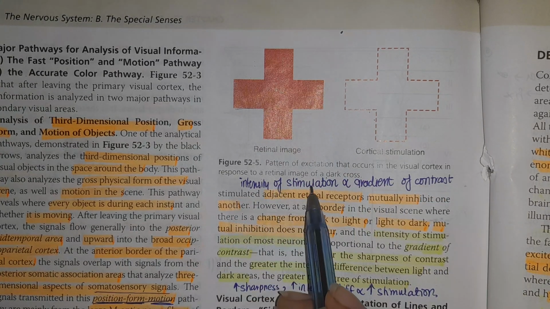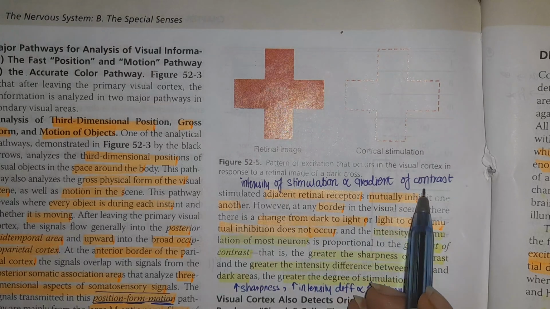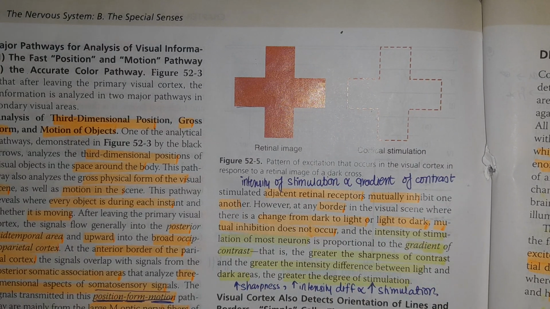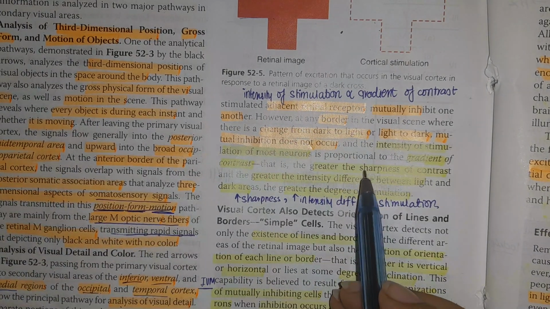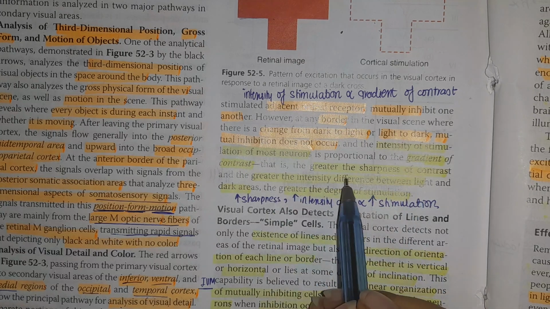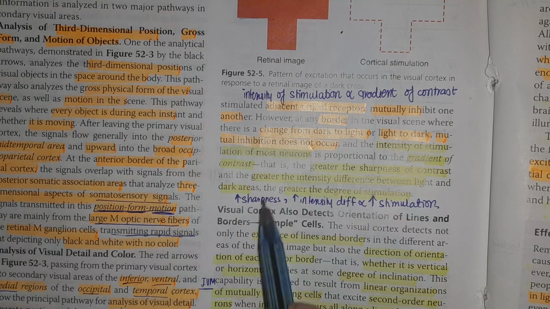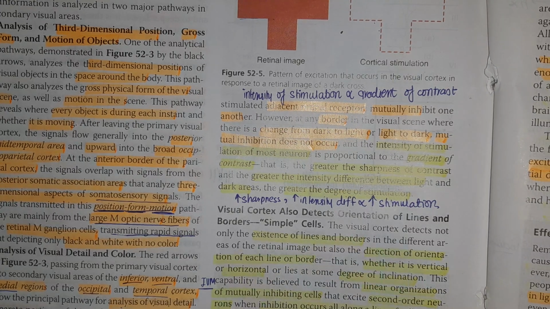So the intensity of stimulation of the neurons depends on the gradient of contrast, or the amount of contrast, or the amount of change. So change causes stimulation. The greater the sharpness of the contrast, the greater the color difference, the greater the intensity of stimulation.